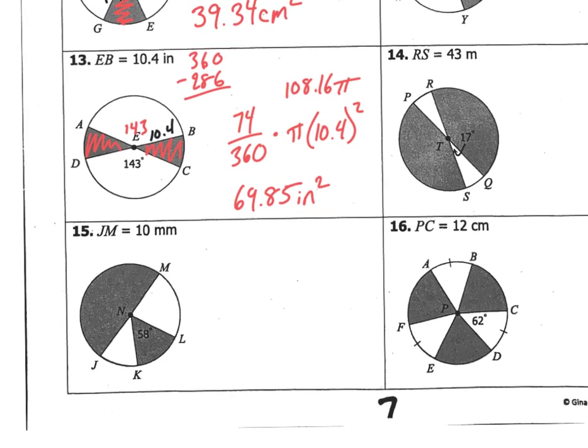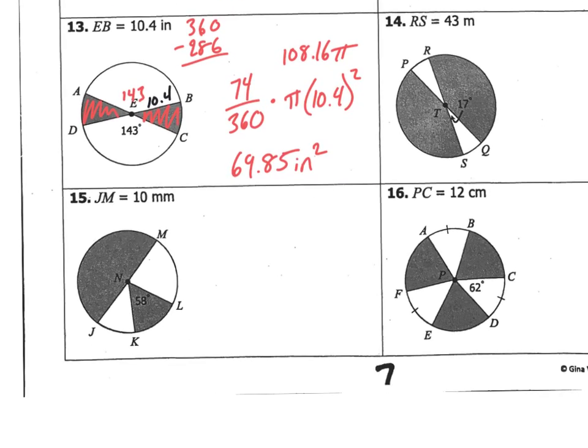Okay, and the last problem for today, number 15. So they give us the 58 degrees, which is great. Then we also need this whole side over here. Some of you are probably looking at that and thinking, what could the area be? Well, it looks like it's half the circle, which would make that a total of 180 degrees. So if I take 180 plus 58, that gives me 238.